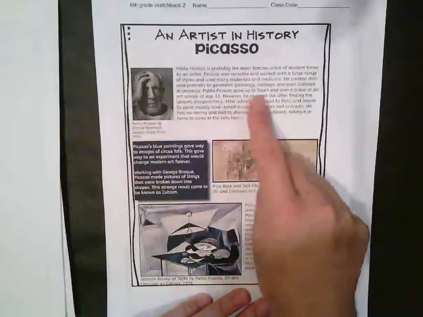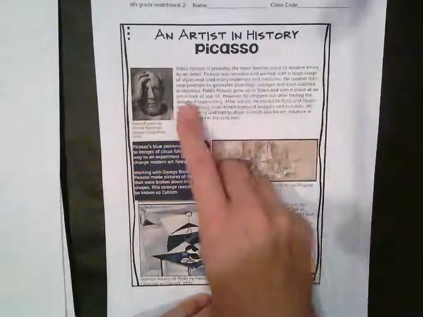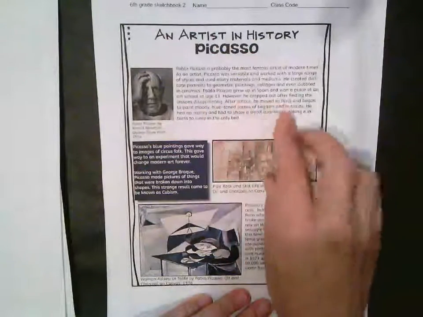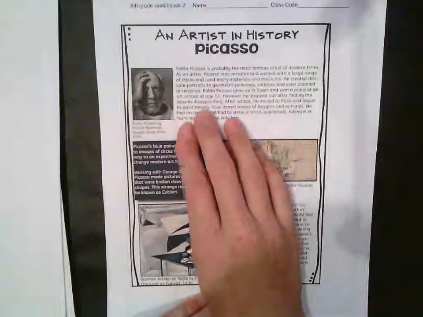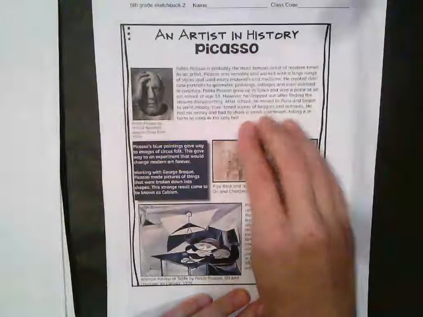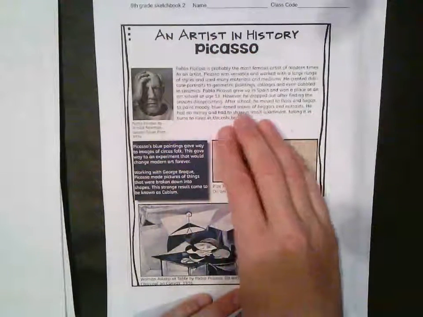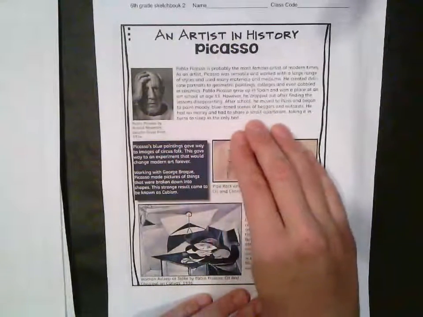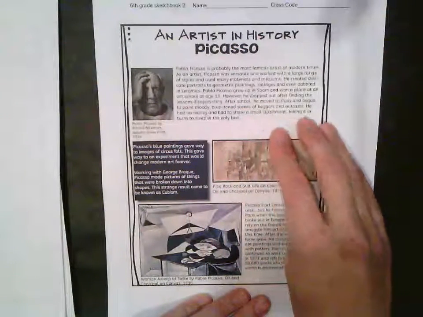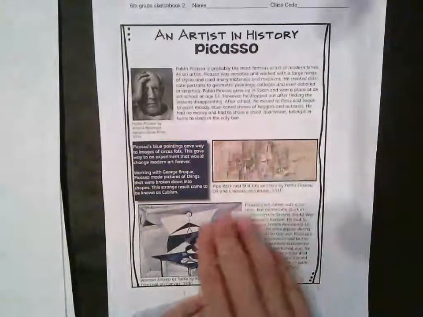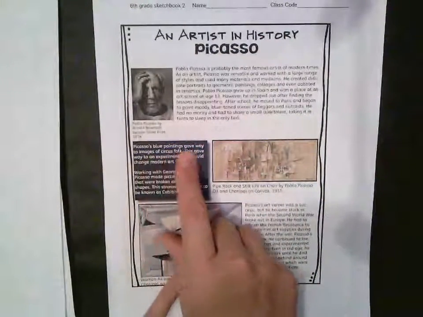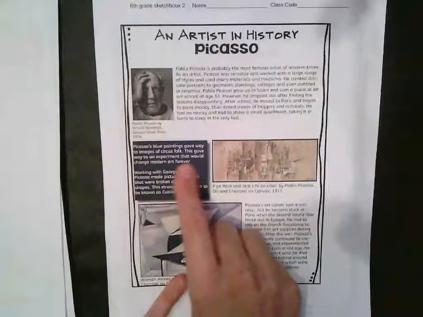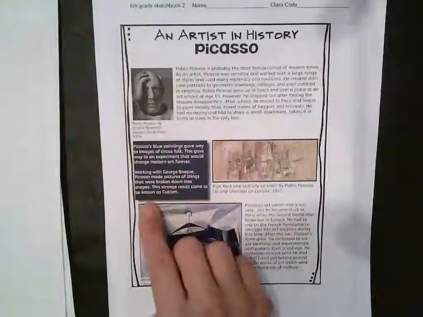Pablo Picasso grew up in Spain and won a place at the art school at age 13. However, he dropped out after finding lessons disappointing. After school, he moved to Paris and began to paint moody, blue-toned scenes of beggars and outcasts. He had no money and had to share a small apartment, taking turns to sleep in the only bed. Picasso's blue paintings gave way to images of circus folk. This gave way to experiments that would change modern art forever.